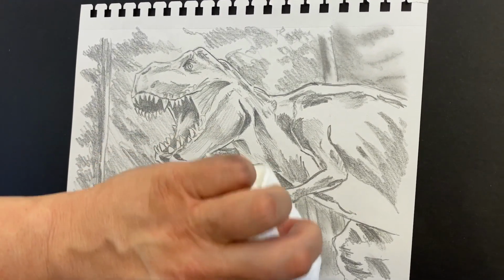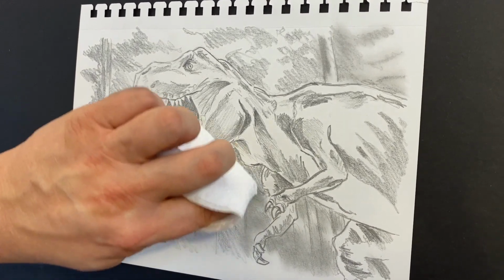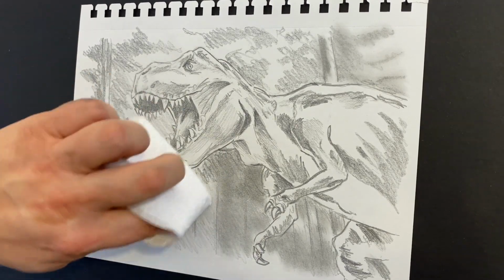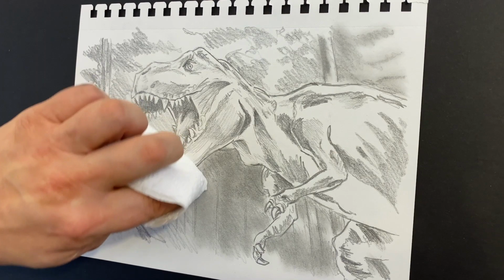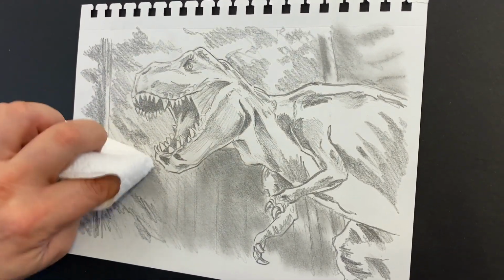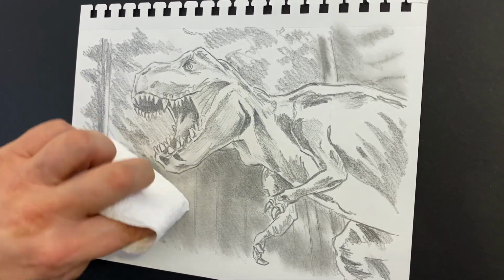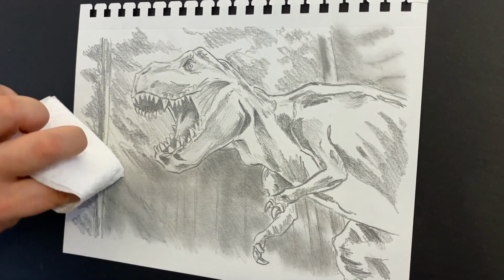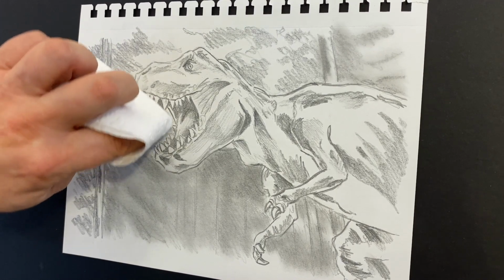The sketch pad that I'm using allows for you to do that very well, and this Gioconda pencil, the Aquarelle pencil, it blends extremely, extremely well. And so just by taking a simple paper towel, you can really blend this out and do some fun things. And when you see how this looks when I get done with this, you're going to see the huge difference that this has made in the sketch. It's going to be pretty amazing.